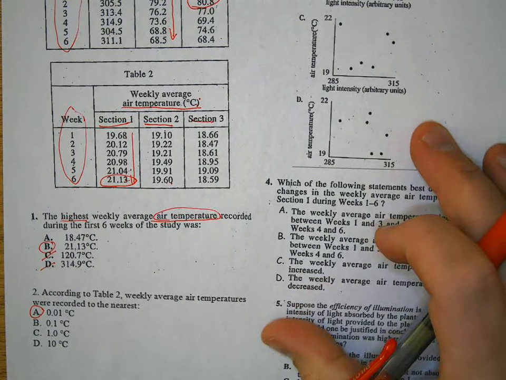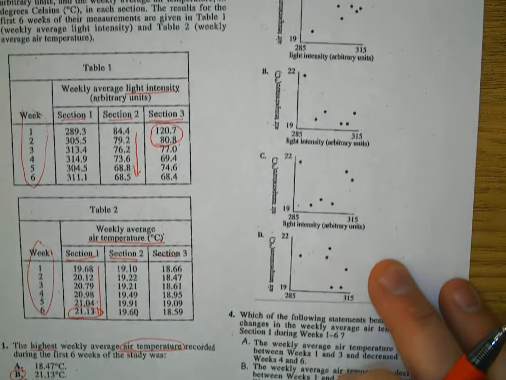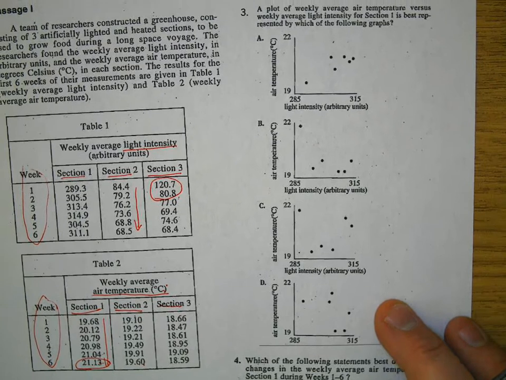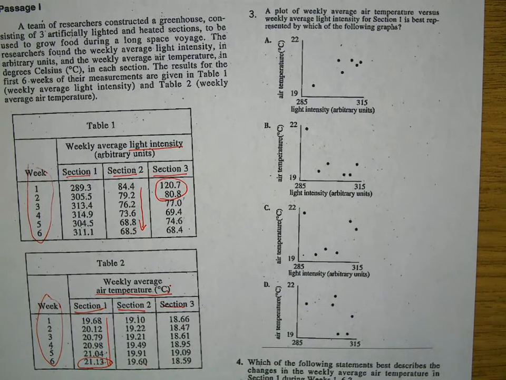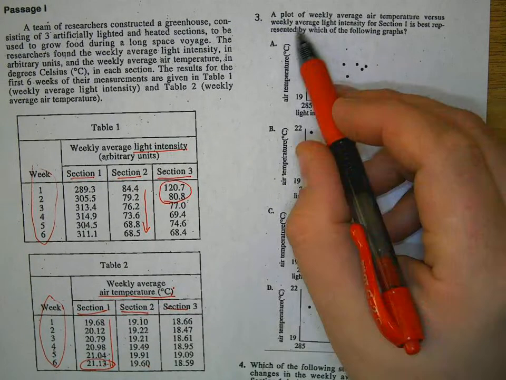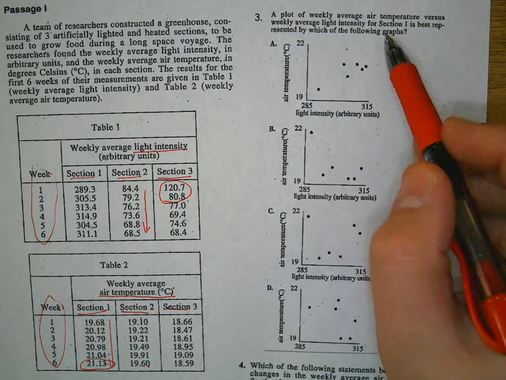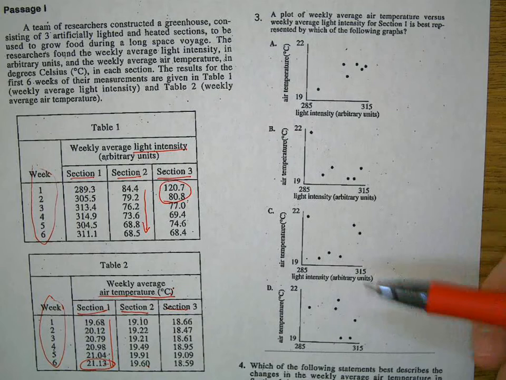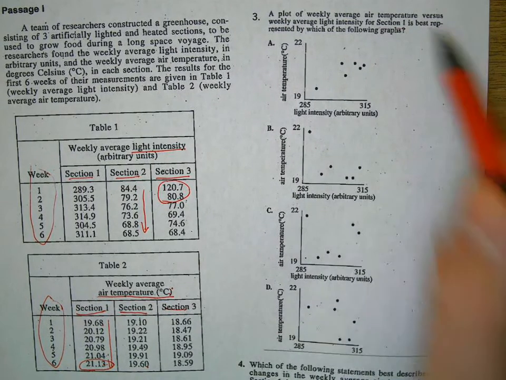Now, question number 3 is a little bit different. It looks at different graphs. So what we want to do is identify what's going on in these graphs. We've got a plot of weekly average air temperature versus the light intensity. So we've got a table 1 versus table 2 kind of thing going on here, and it's in section 1. So we're looking at section 1 for this graph and this graph.